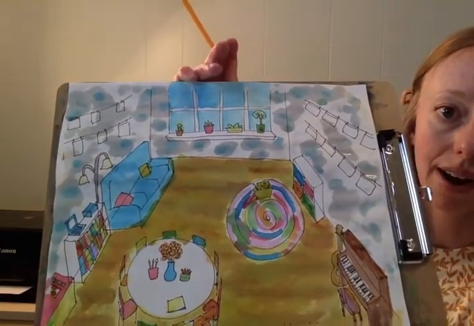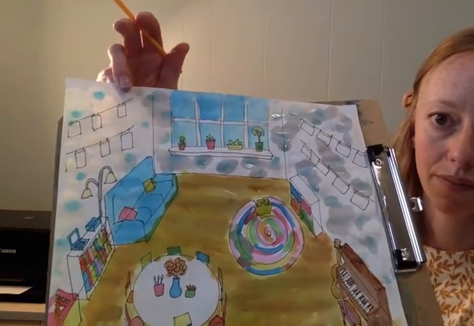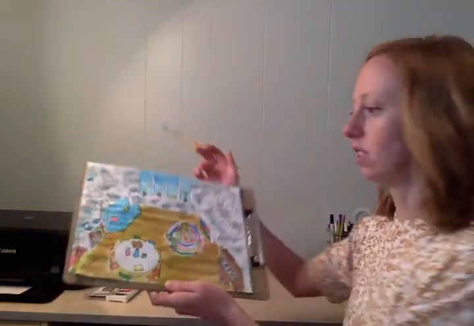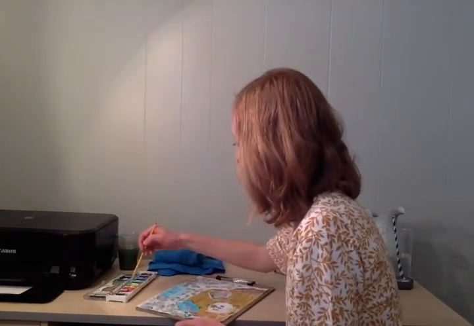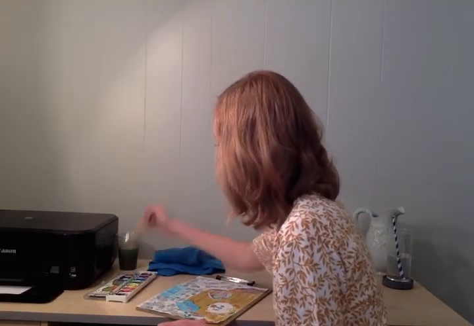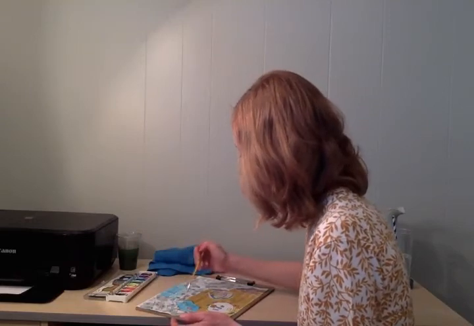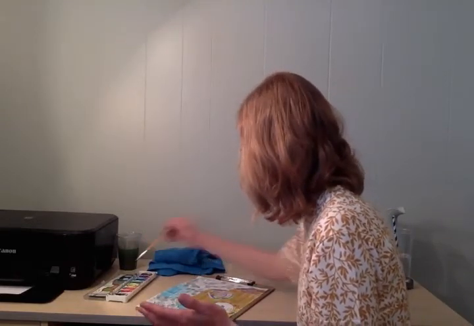It looks gray right now because it's wet. That's just because the paper's see-through and you can see the board behind it. So when it dries, it should just be a light blue. And I'm going to do the same thing with a little pink too, to warm it up. So I'm going to do a few dots of pink here and there, which is red mixed with water.